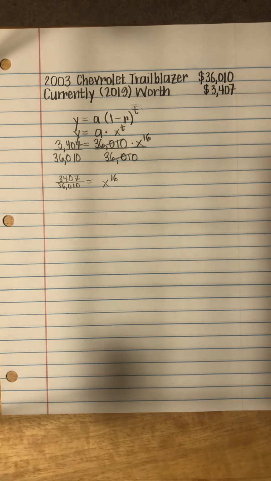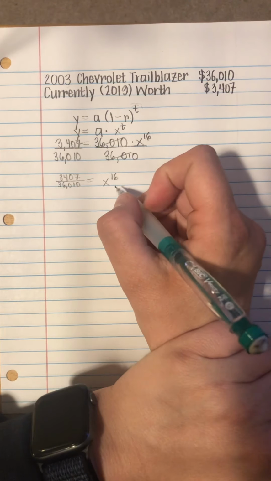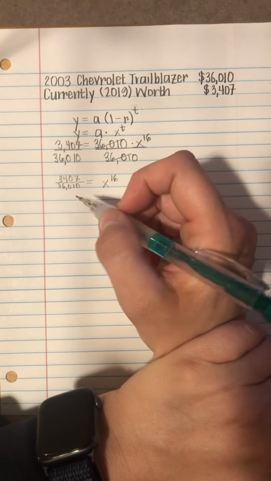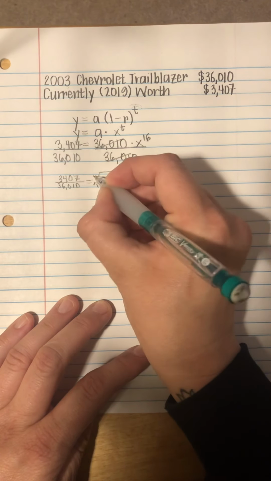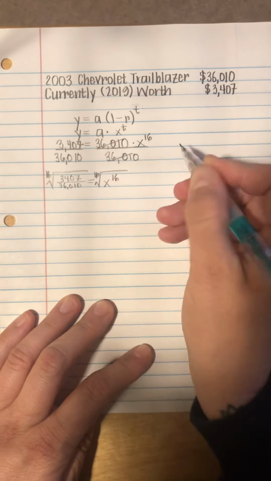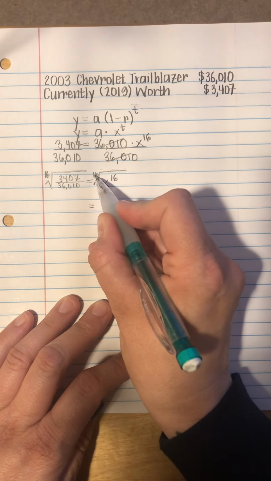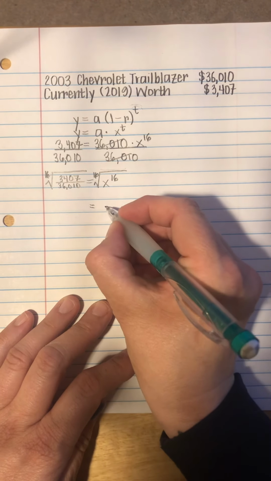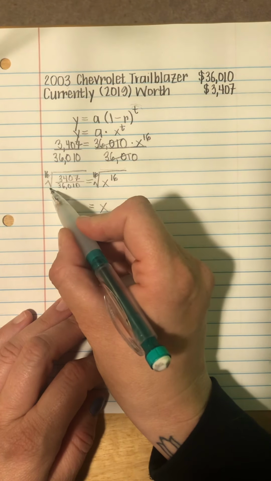Now, how do I get rid of that? Well, if this were an x squared, I think all of you would tell me, I know to square root both sides. Or if this were an x cubed, we would cube root both sides. But this is an x to the 16th power. So we're going to 16th root both sides. Here's what's going to happen. First of all, this 16th root and the 16th power are going to cancel each other out. That's why we 16th rooted that side. So that's going to leave us with x. Over here, we need the 16th root of this fraction.